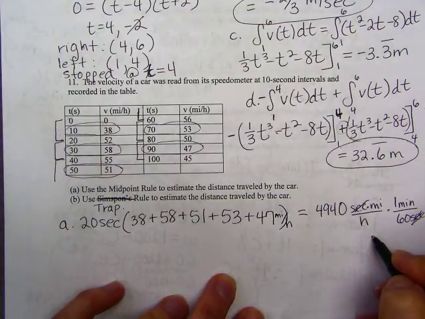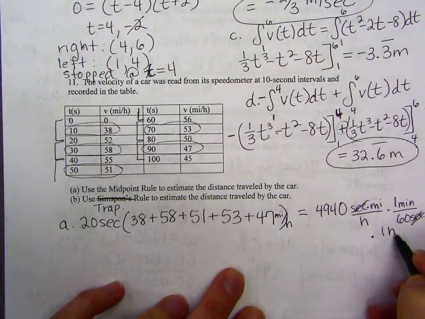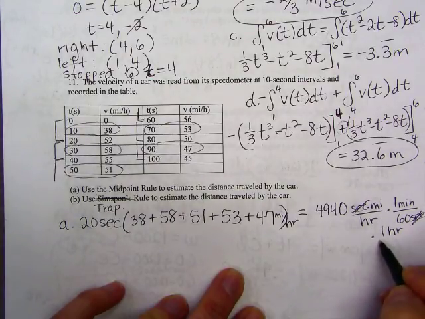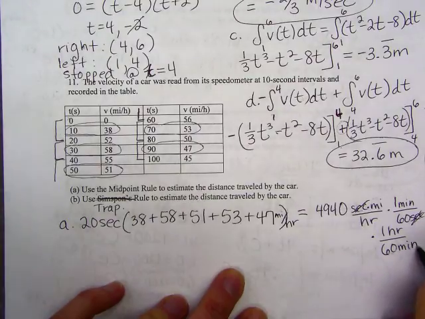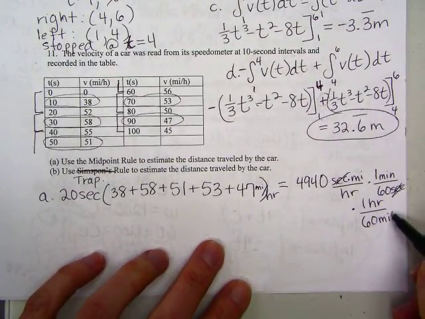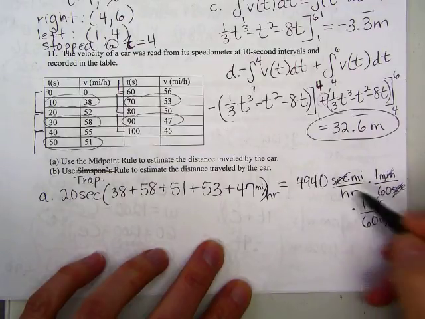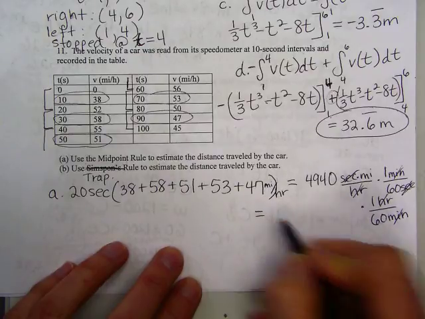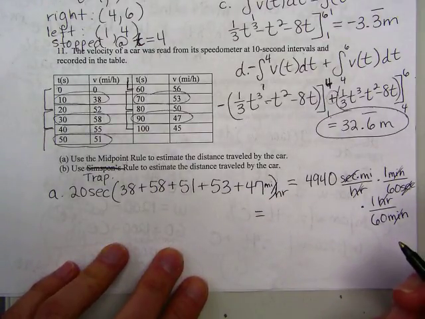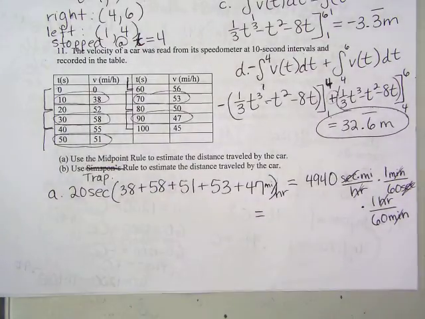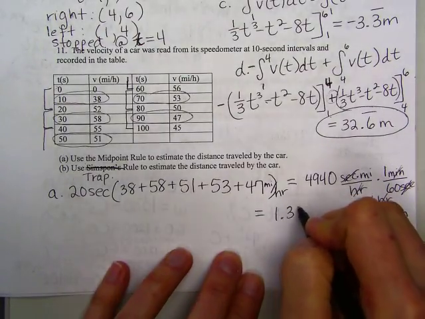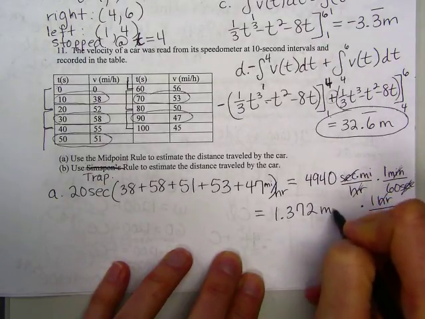So we're also going to multiply by the fact that in 1 hour, we're going to put that on top because we want to get rid of it on the bottom. There are 60 minutes. I didn't organize this very well, but this is minutes on the bottom, minutes on the top, hours on the top, hours on the bottom. Okay. So when we figure all of that out, we'll have an answer in miles. And that answer should be about 1.372 miles.